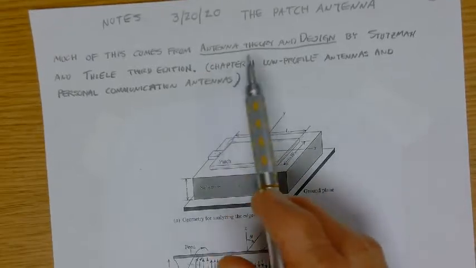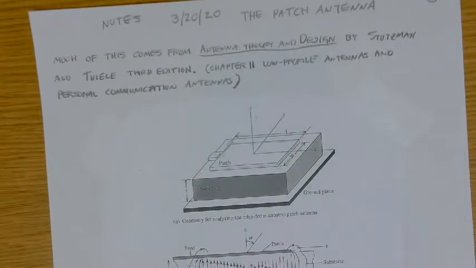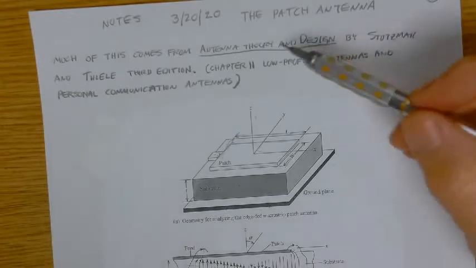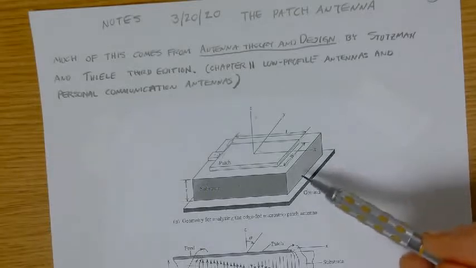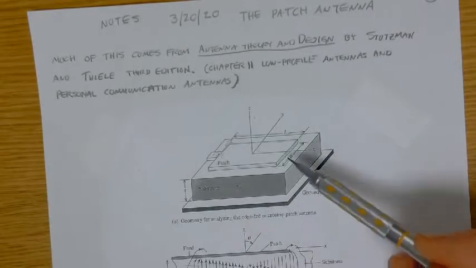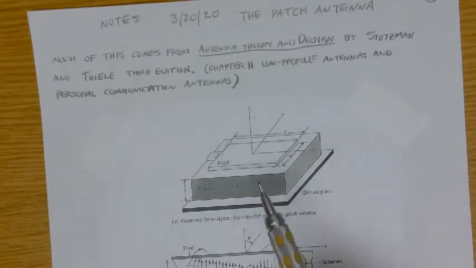So this material is really taken from Stutzman and Thiele's Antenna Theory and Design, right? We offer the antenna theory and design class in the spring. So it's currently going on with our Fields 2 class. Right. So this is low profile antennas and personal communication antennas. Okay. So the microstrip patch antenna is shown here, right? Let's take a look at this real quickly.